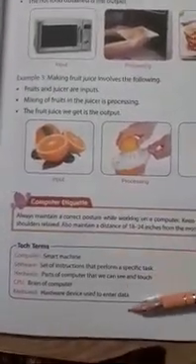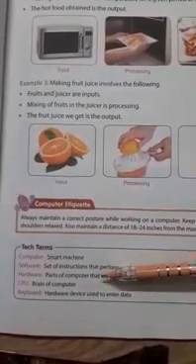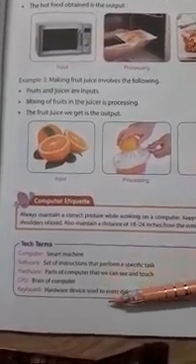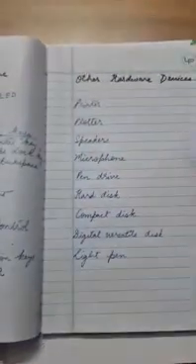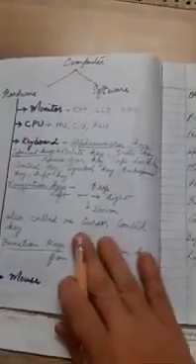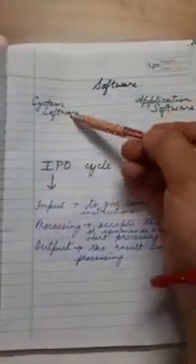Okay. Kindly go through the technical terms: computer, software, hardware, CPU and keyboard. This is again a small summary of the chapter. Okay, this we have done. This we have done. Software, 2 types of software: system software and application software.